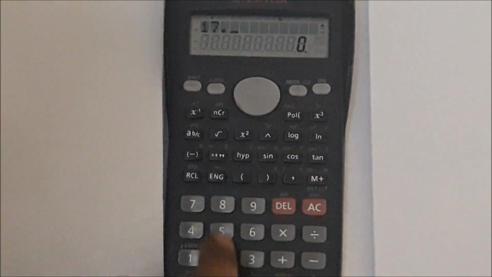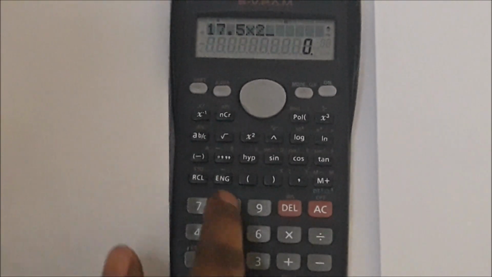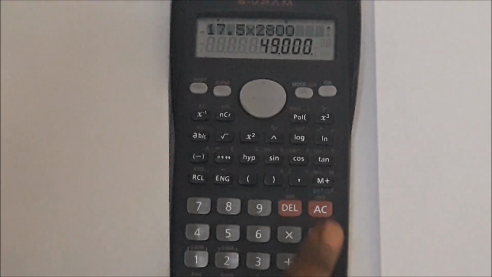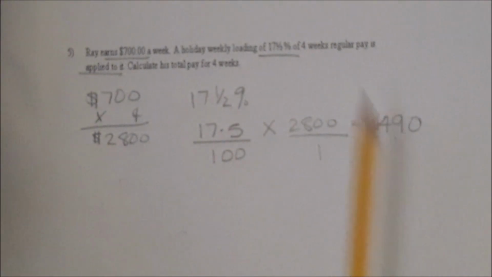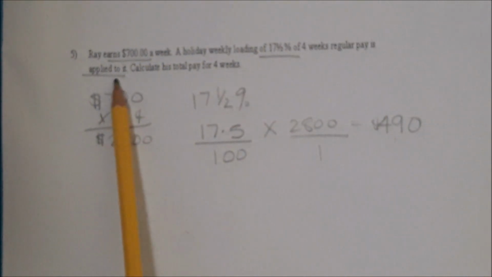We will multiply it across, 17.5 times 2,800 divided by 100. The $490 is applied to it.